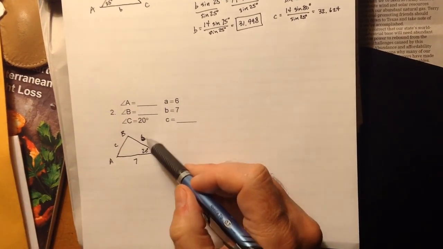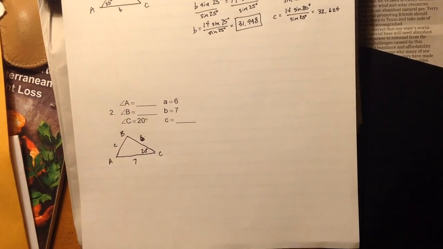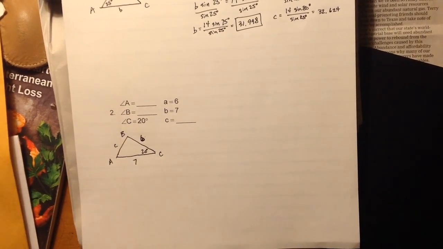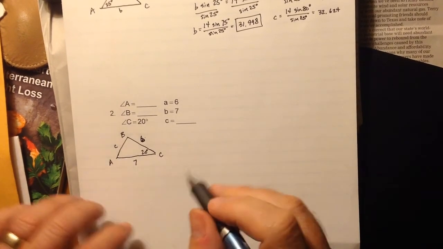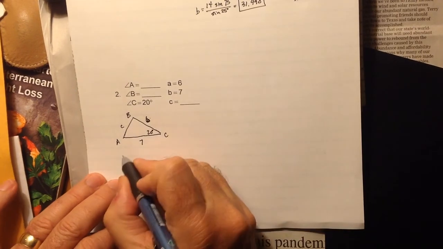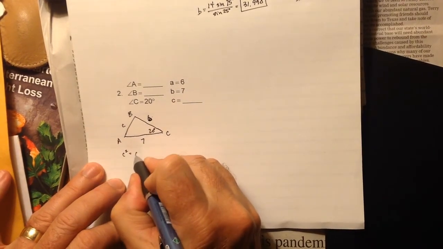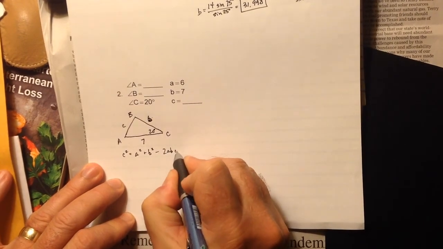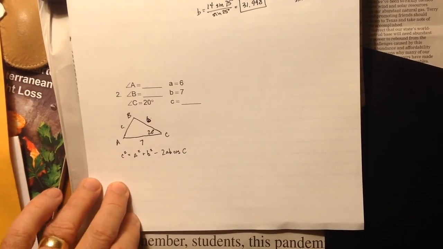Okay, so what I have here is I've got two sides and the included angle. I have to use law of cosines in that situation. I must use law of cosines in that situation. And I've got to solve for little c. That's my only choice here. Okay? So let's just do it. I'm going to start just right here below the picture I drew. I'm going to say c squared equals, I'm going to use a squared plus b squared minus 2ab cosine C. That's my formula. So let's plug in.